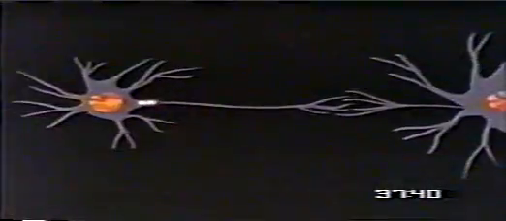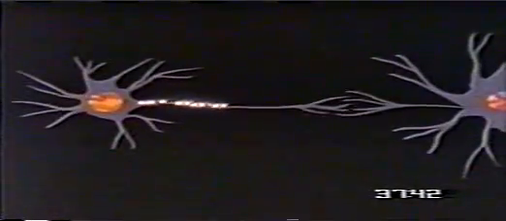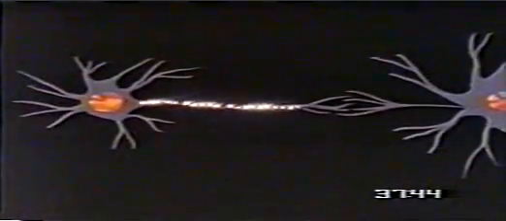Nerve impulses stimulate the production of a chemical at the ends of a nerve cell. The chemicals, neurohormones, transfer the impulse to a neighboring nerve cell.